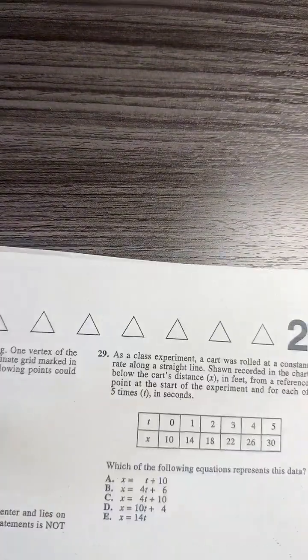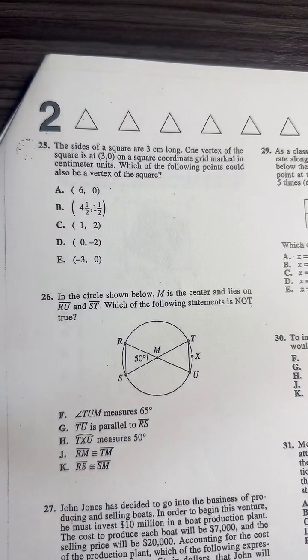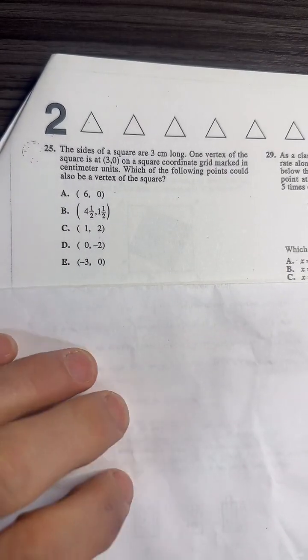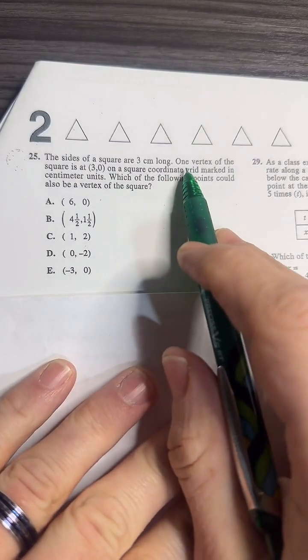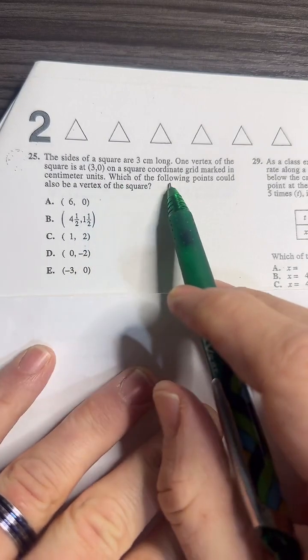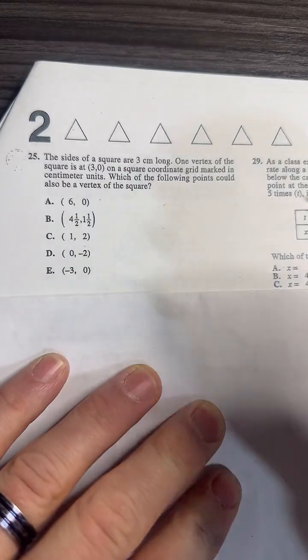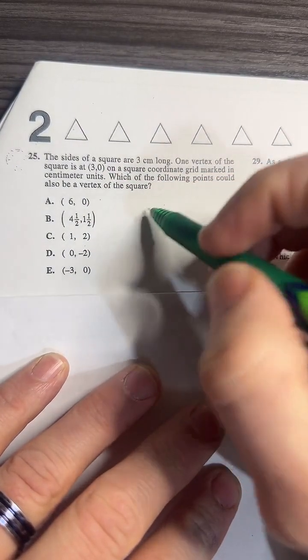Let's take a look at 25. Oh, look at this answer, B. Hope it's not that one. All right. The sides of a square are 3 centimeters long. One vertex of the square is at (3, 0) on a coordinate plane. Okay, so basically we're on an xy coordinate plane. We've got (3, 0). Which of the following points could be a vertex?